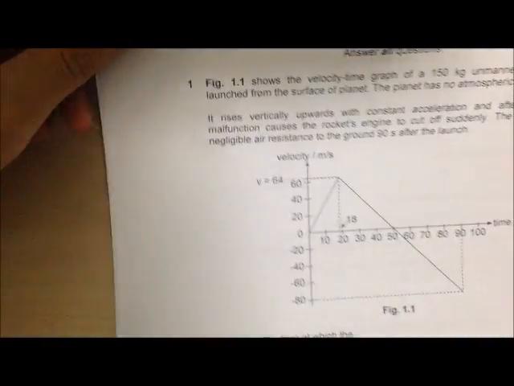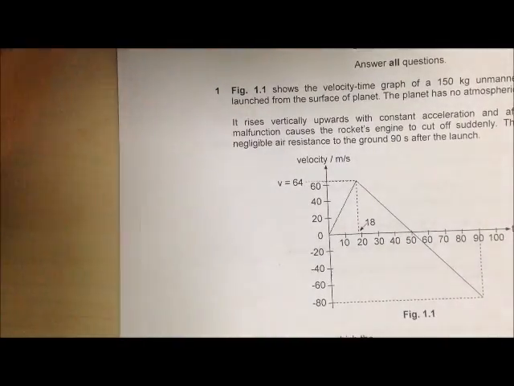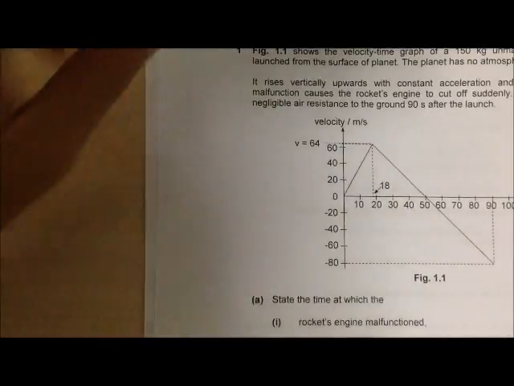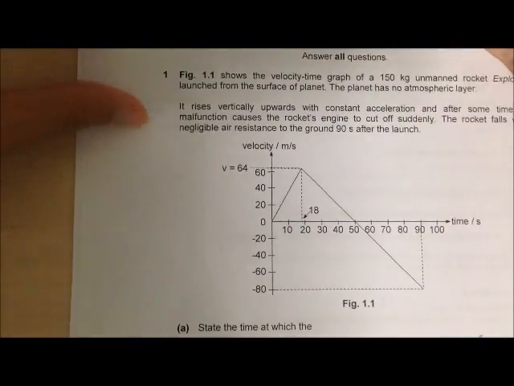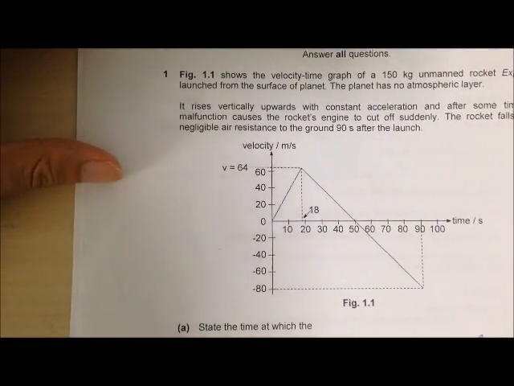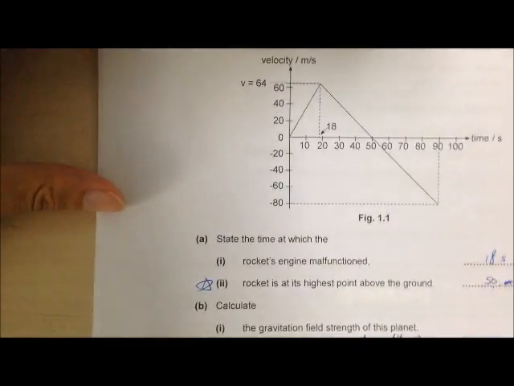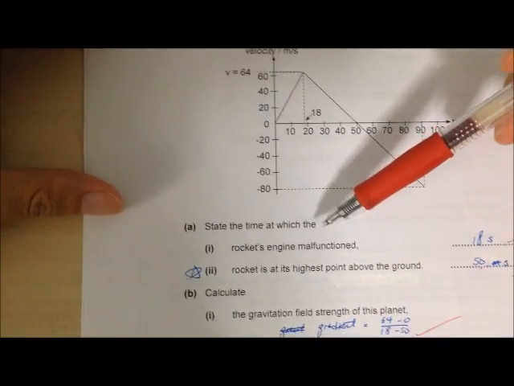Okay, question 1 is your kinematics. So when you are faced with this kind of question, don't panic. Okay, first identify whether this graph is a dt graph or a vt graph. So in this case, this is a vt graph, similar to your speed-time graph. Now, take note in your part A.